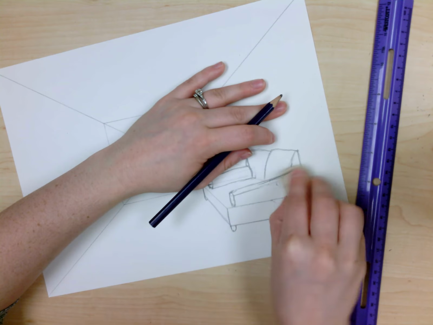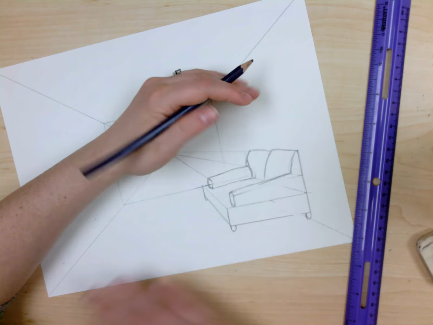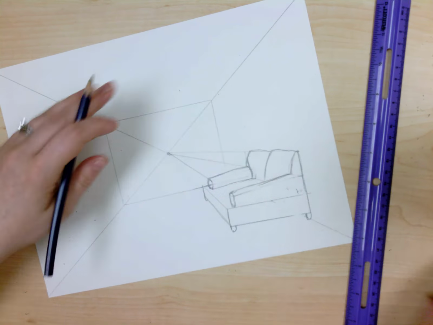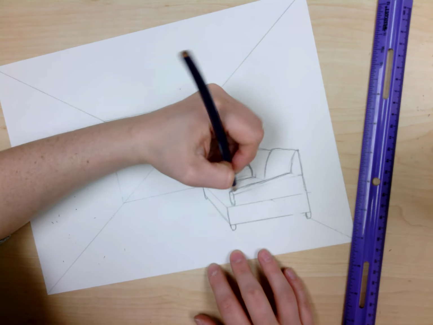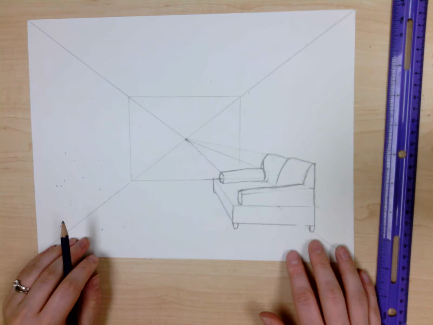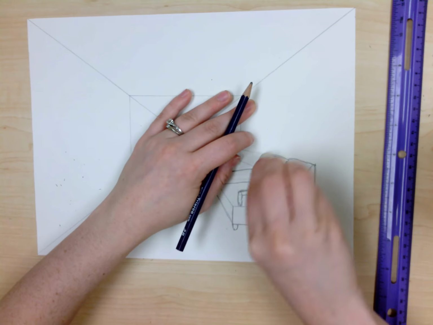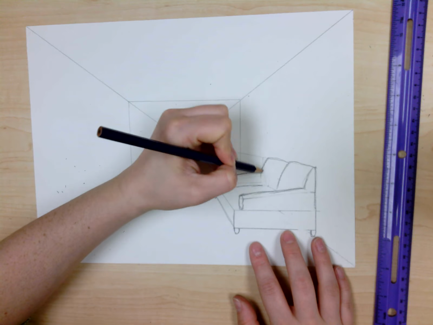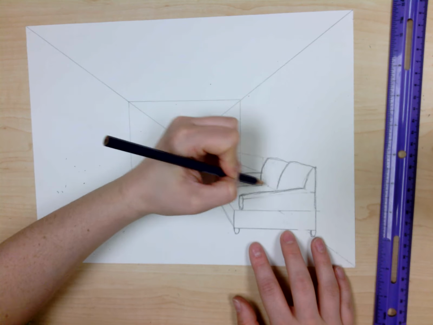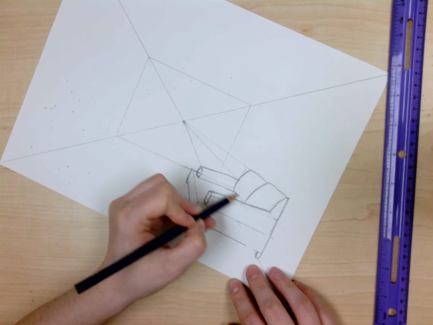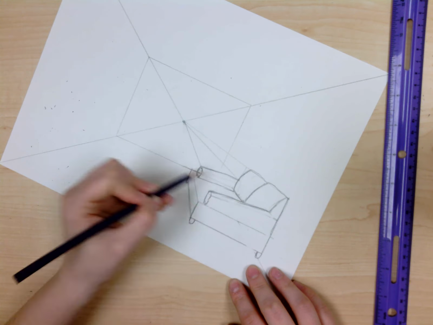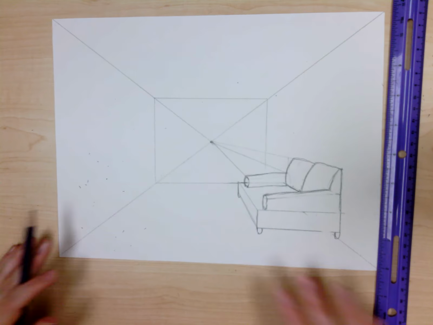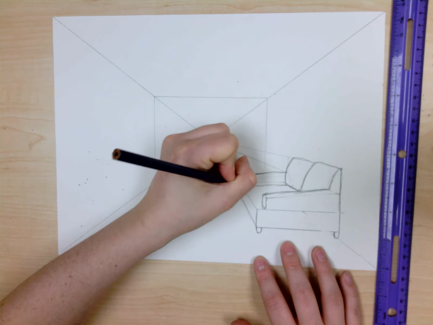Just like you really wouldn't see this one. Or this one. So I'm trying to piece this back together from my original guidelines. So this harsh line is going to go away. We're going to have my couch cushion kind of cover that up to create that shape. So again, not the prettiest couch in the world, but that's the overall shape.